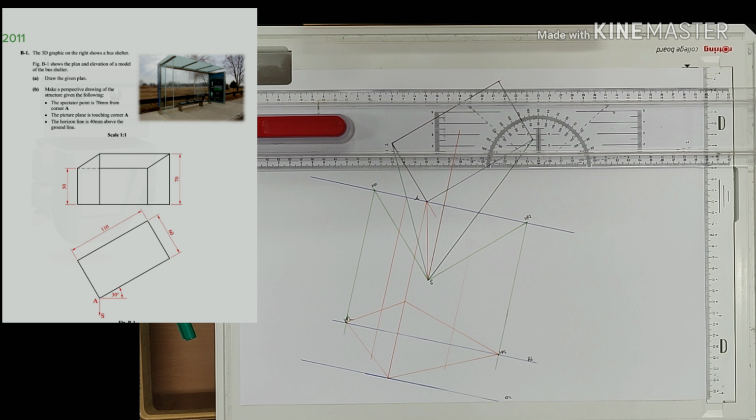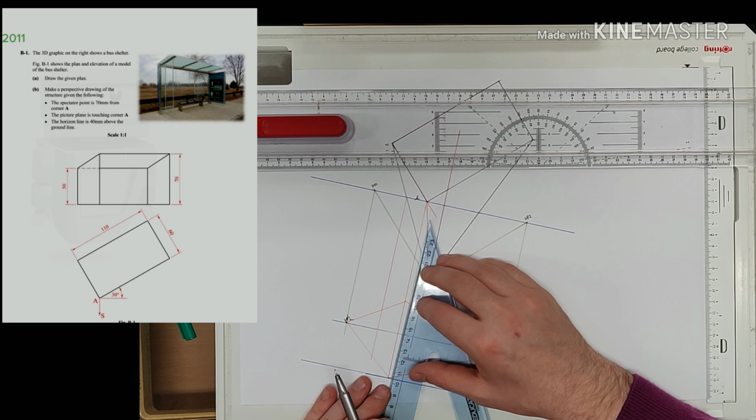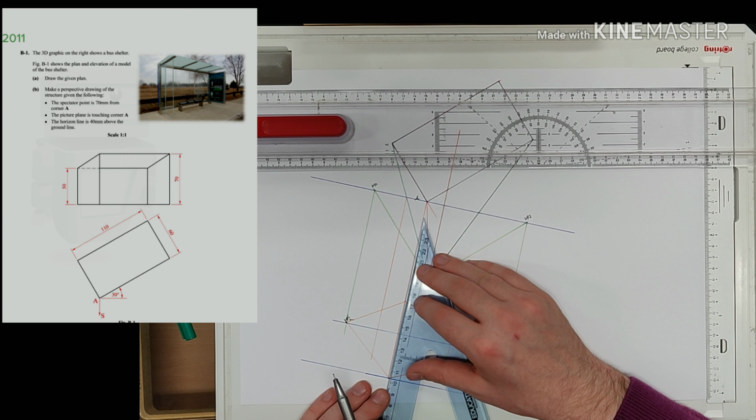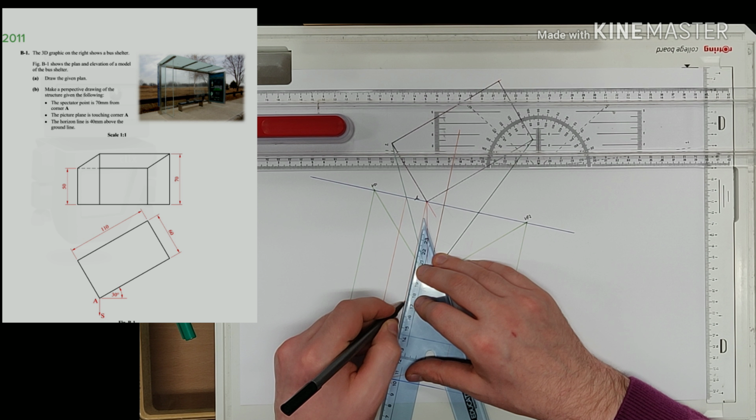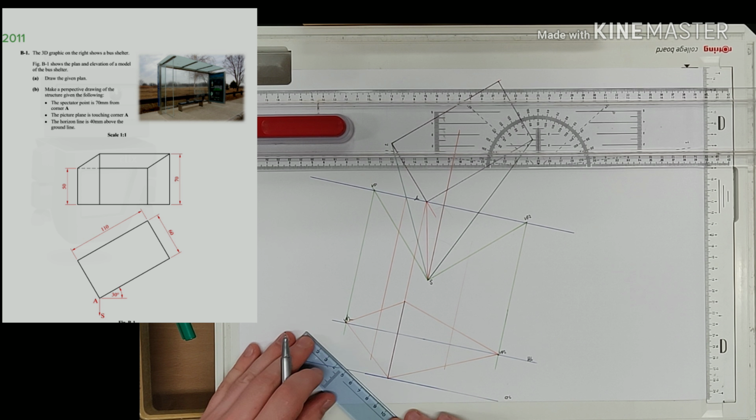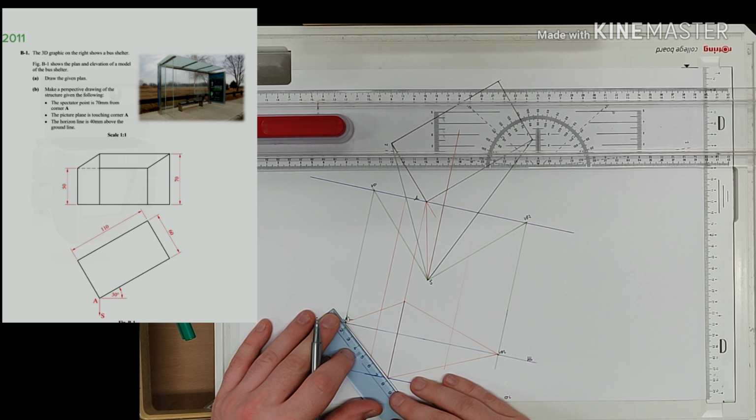So let's darken in what we know we can so far, which is not an awful lot at the minute, but we can darken in this line here. We can darken this line to here.